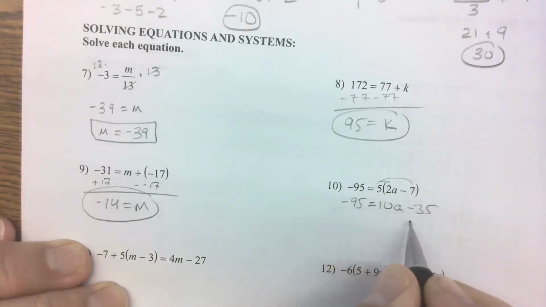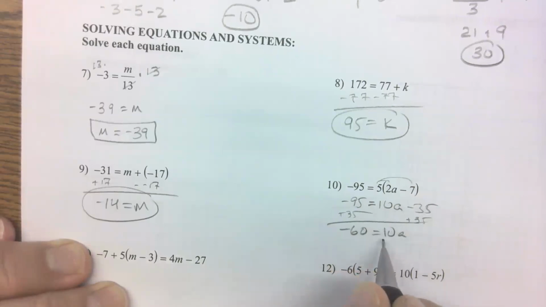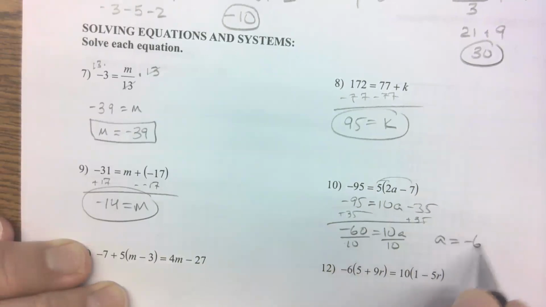I need to undo this minus 35, so I'll do a plus 35. It's going to leave me with negative 60 equals 10a. I don't want 10 a's, I just want 1a. So I'm going to divide by 10, because that's the opposite of multiplying by 10, which is what we see now. And I see that a is equal to negative 6.